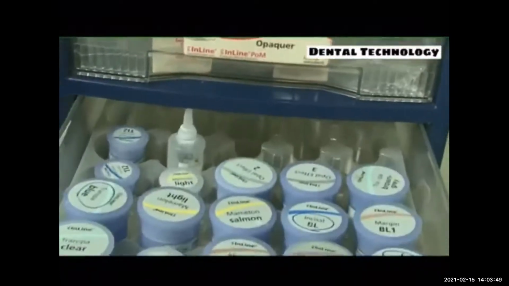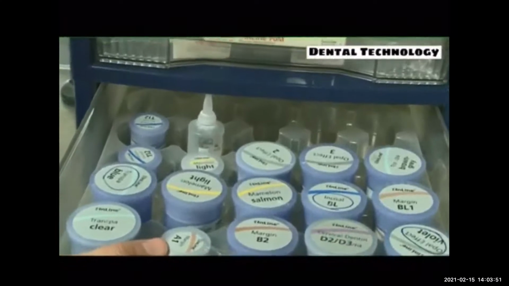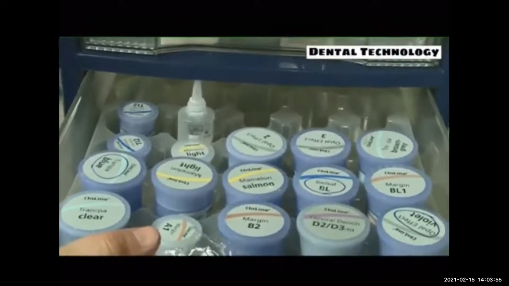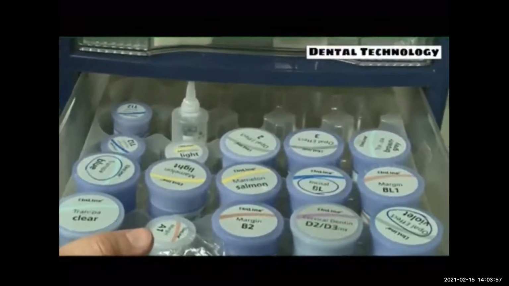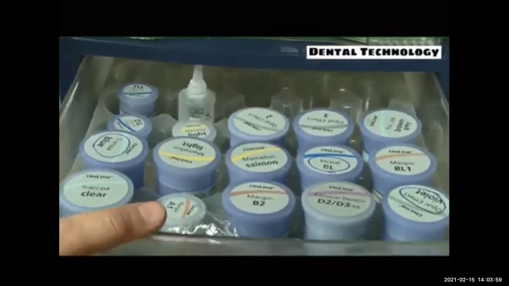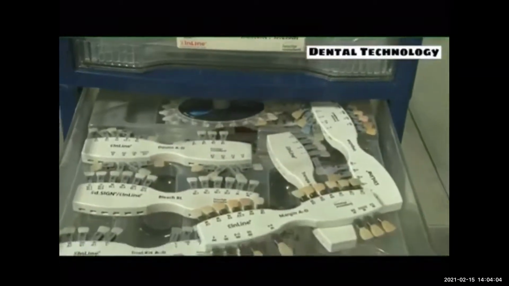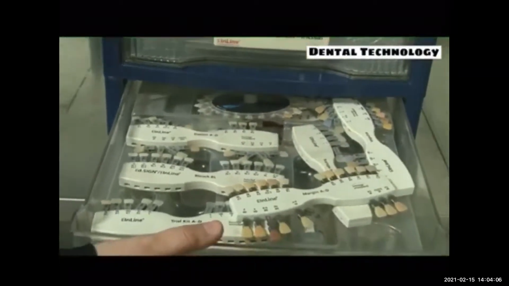Here we can see different types of porcelain powders, and I can't say how enjoyable it is to play with colorful powders, though we need to be cautious not to mix them up with each other incorrectly. And here we can see shade mappings that can guide us to color our restorations.